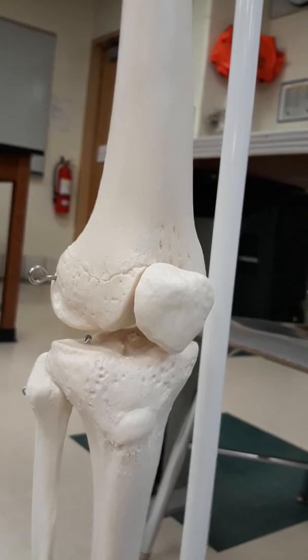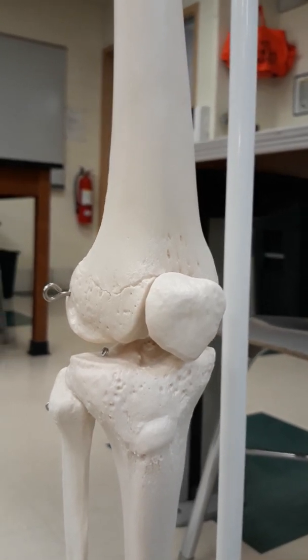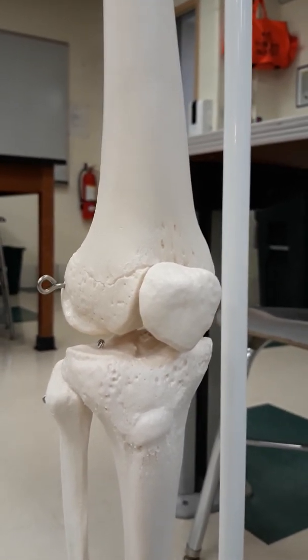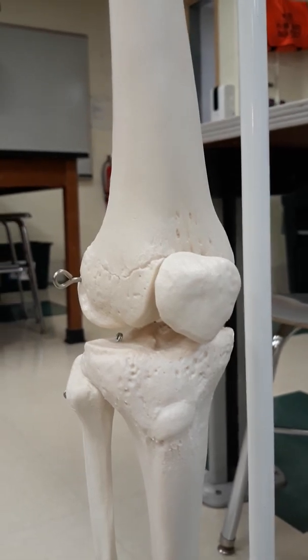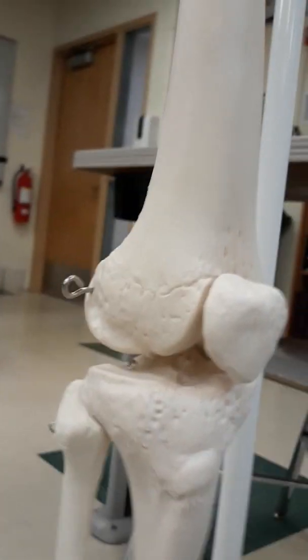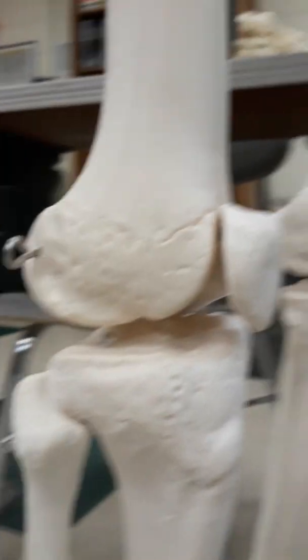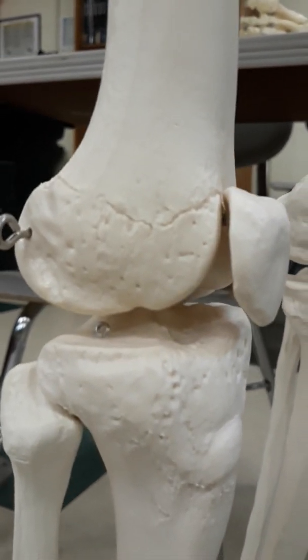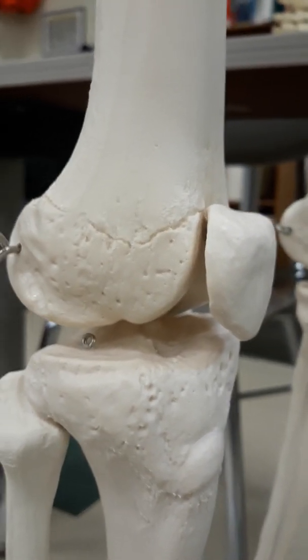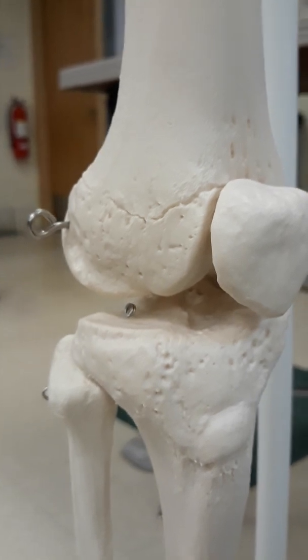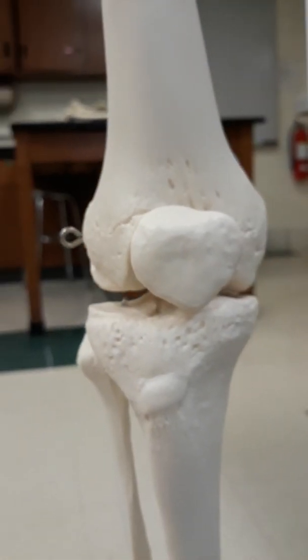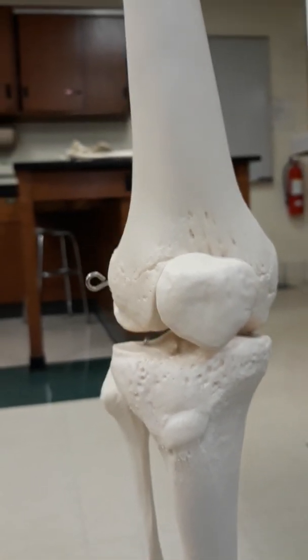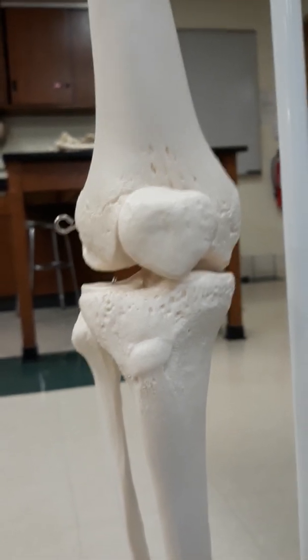So we're not going to get into the different ligaments that make up the knee joint here, but I wanted you to see how they all articulate with each other in order to form that knee joint.